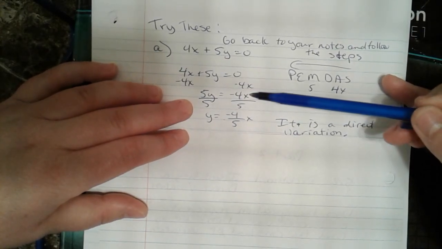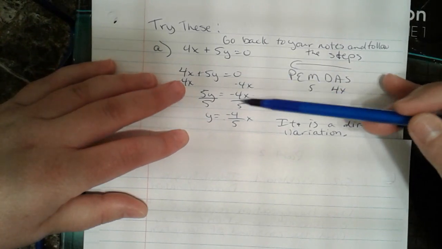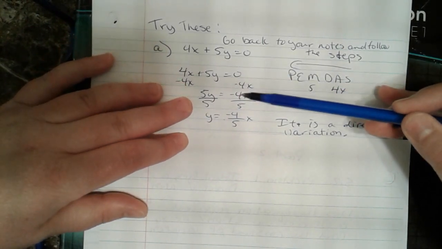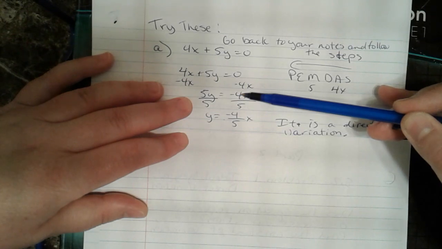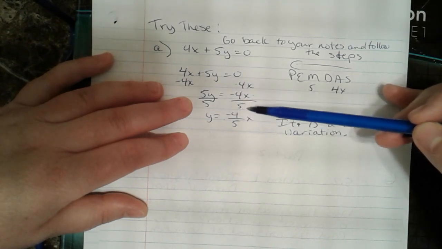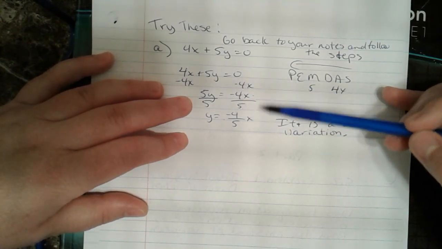If you're still having problems with this step right here, getting y by itself, please let me know, okay? Because this stuff is not going to go away. We're going to be doing tons of this in Chapter 5.